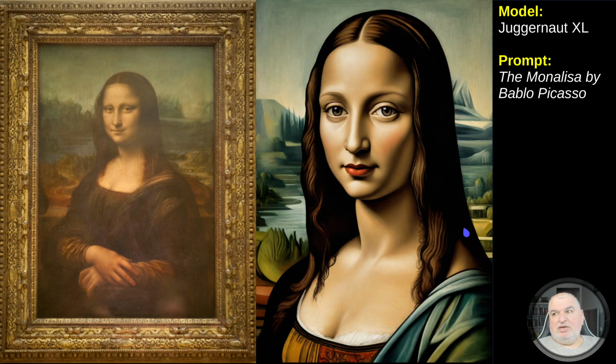Pablo Picasso is a Spanish artist. For me, this is very similar to Picasso's art, and it looks also very similar to the original Mona Lisa. Notice the pose, notice the dress, notice the face, but it comes more shifted towards Picasso's style. This is how I see it.